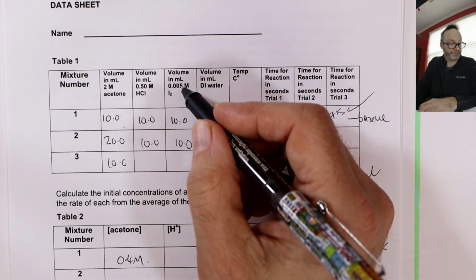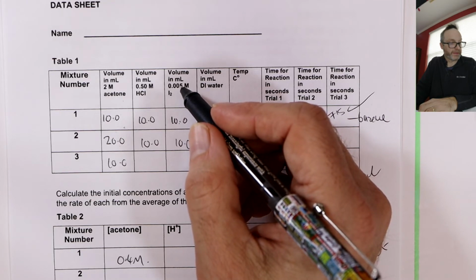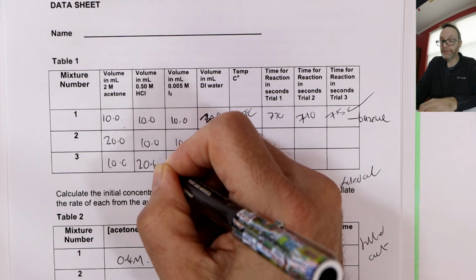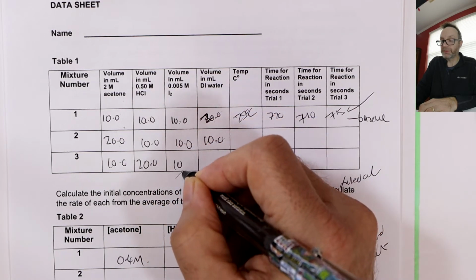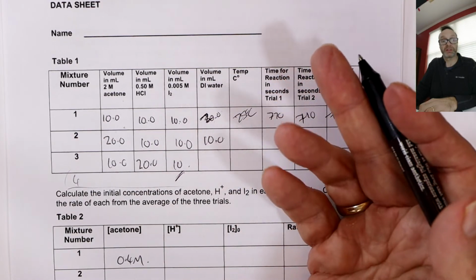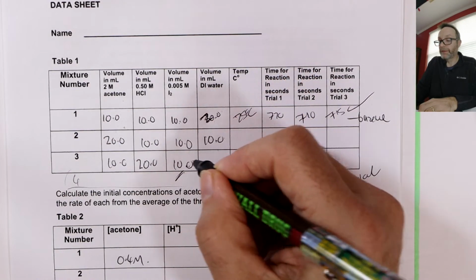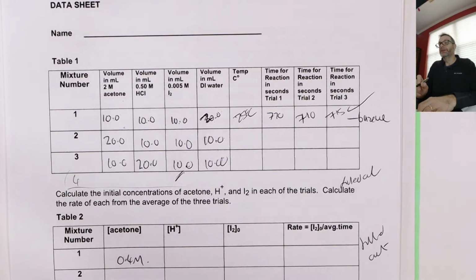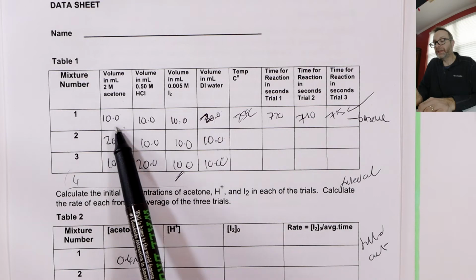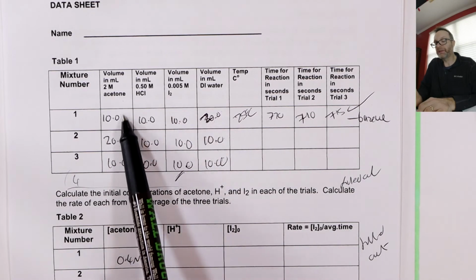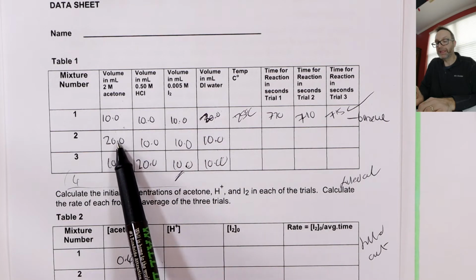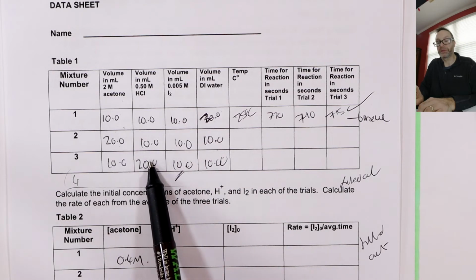Remember we change this one. 10. Remember this one is kept constant because we could do a 4th trial and test iodine, but we've already told you it's 0. Okay. And that's 10. Okay, so there are our raw data sets, yeah? Every time we're comparing to baseline, and then we systematically double the reactants we're interested in, yeah?